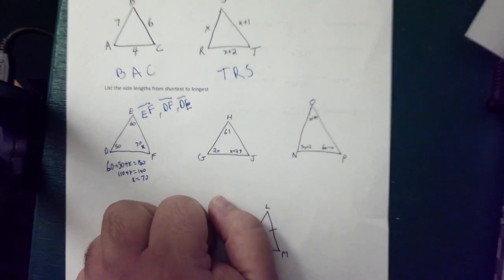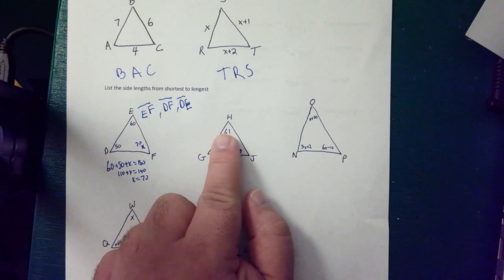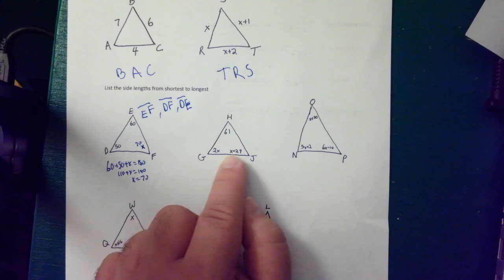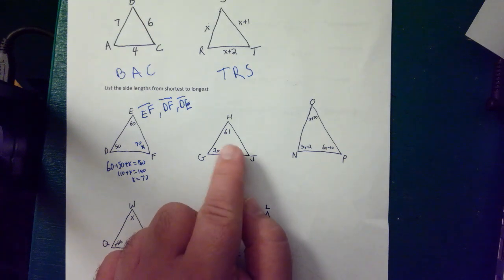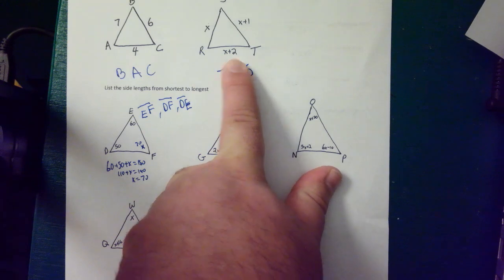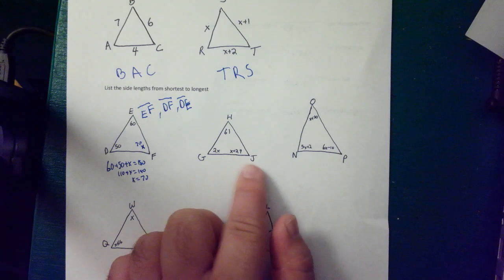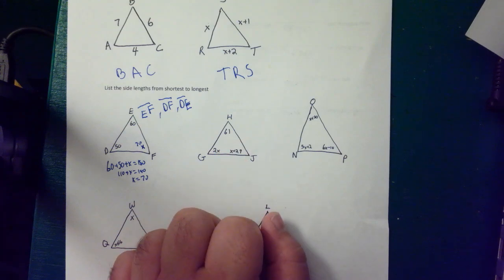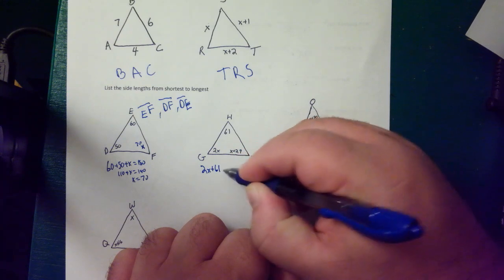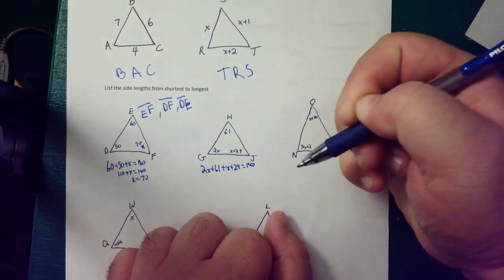On this next one, I wish that I could look at this and say, oh, well, 61 has to be the biggest, and that has to be next. There's 2 x's there, and that has to be next. But I really don't know that for sure. It's not like the one up here, where these add up to be 180. I don't really know which one's the next biggest, so I've got to do the math and find out. I've got to say, okay, 2x plus 61 plus x plus 29 equals 180. And I've got to go through and do the math here.